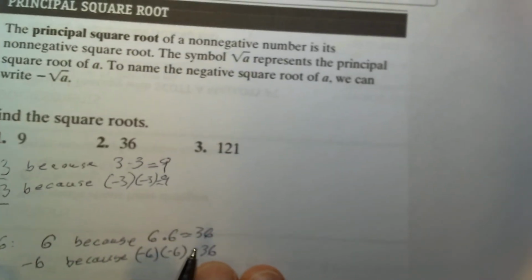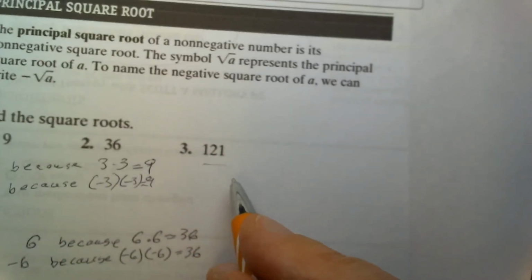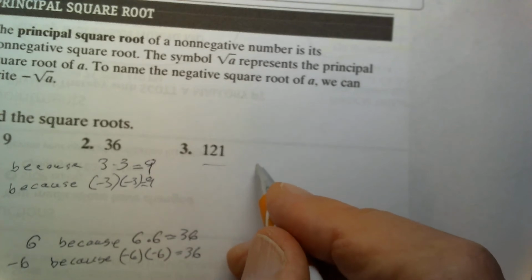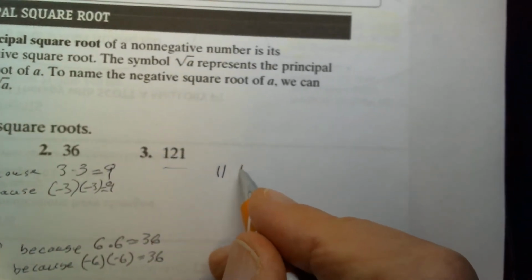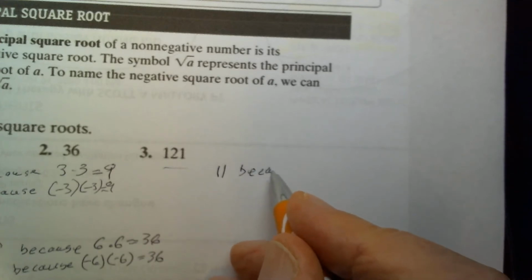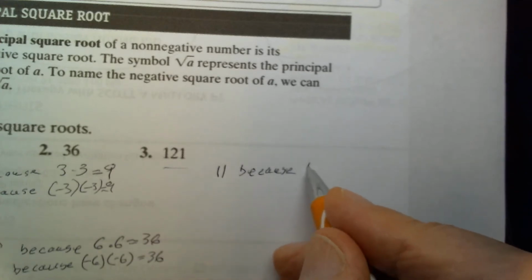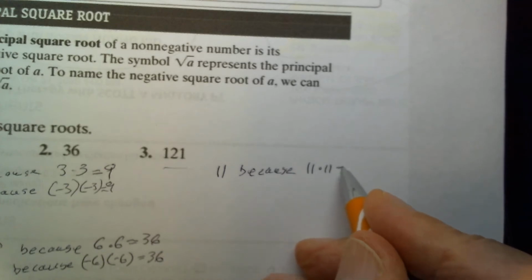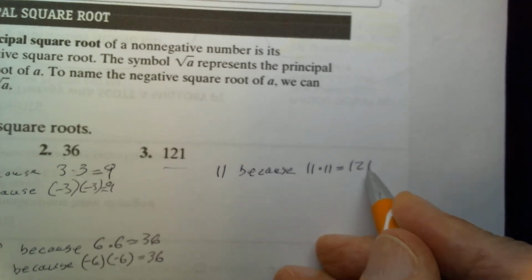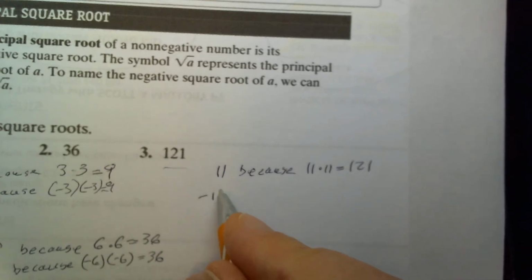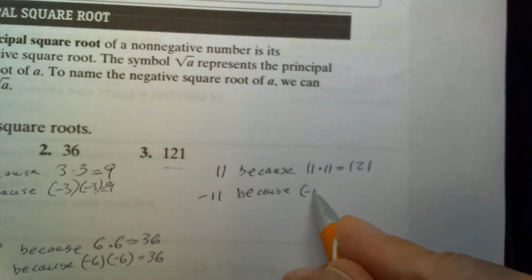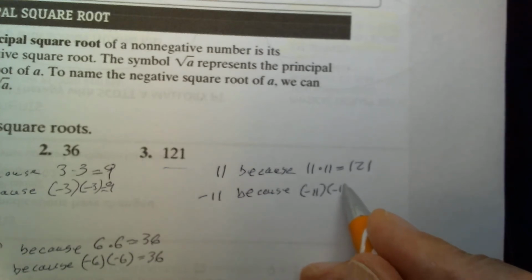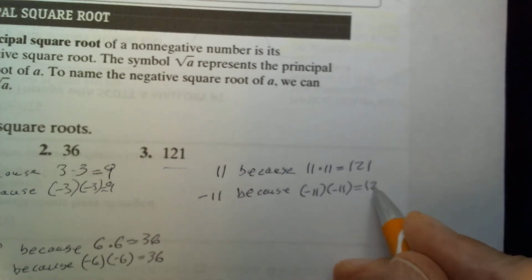And then we look at number 3, 121. One square root is 11 because 11 times 11 equals 121. And minus 11 is the other one because minus 11 times minus 11 is also equal to 121.